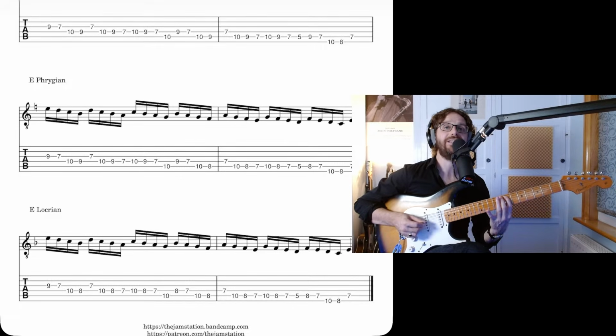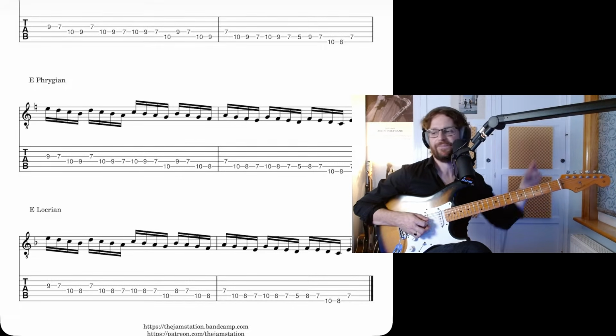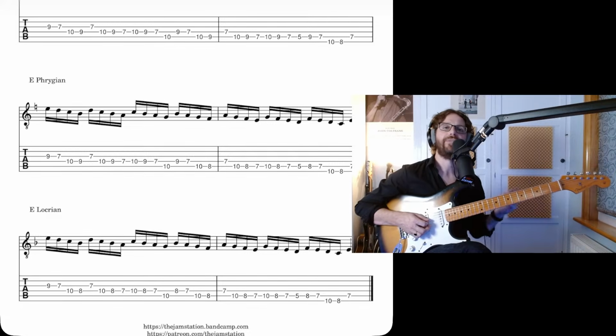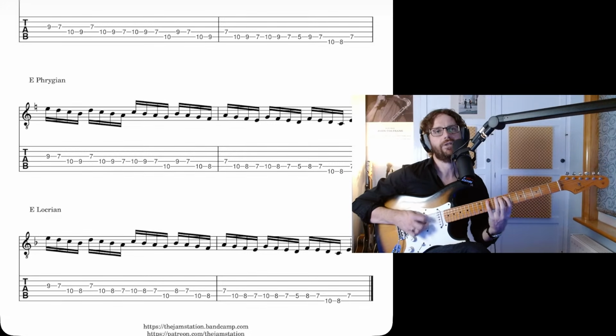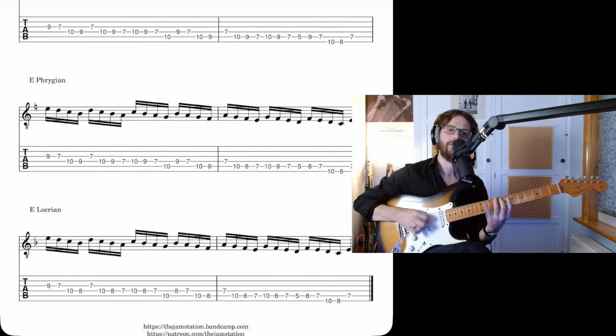Right, let's put beats 1, 2, 3, and 4 together in bar 2. So 1, 2, 3 E and a 4 E and a 1 E and a 2 E and a 3 E and a 4 and 1 E and a 2 E and a 3 E and a 4.